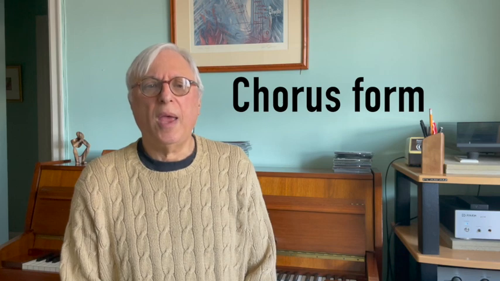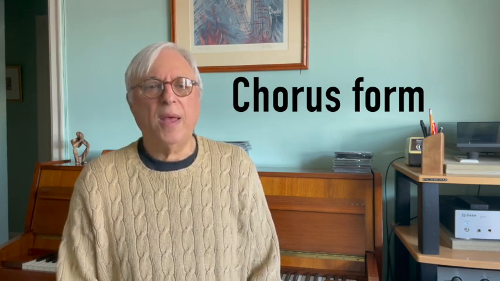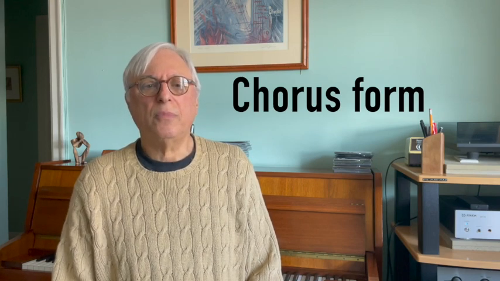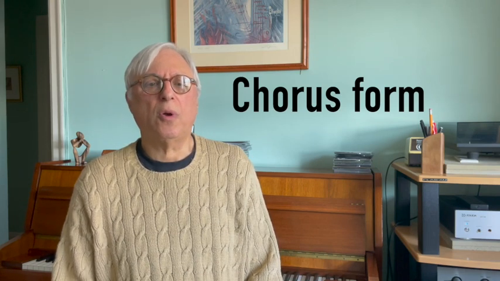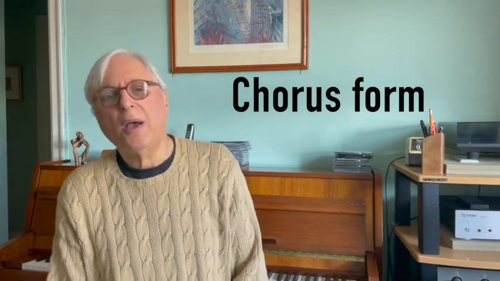So AABA, AABA, AABA, that's pretty much how most jazz pieces were written during the swing era and bebop. Duke Ellington experimented with larger forms, but that didn't really catch on until much later.